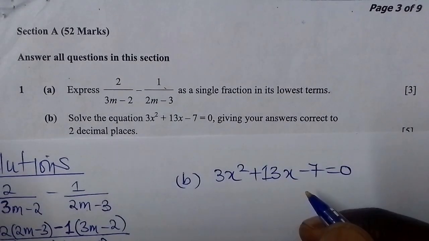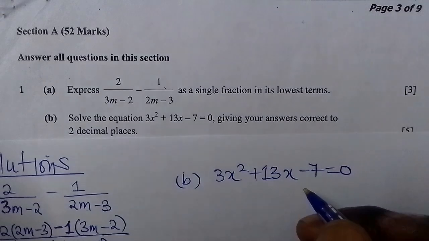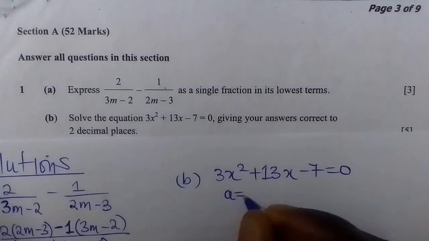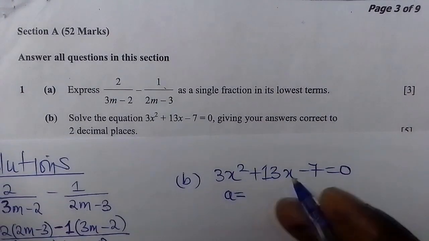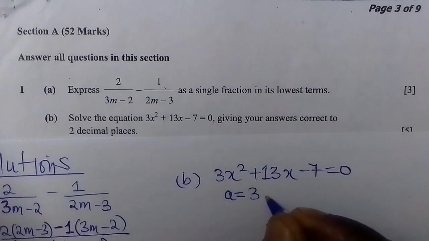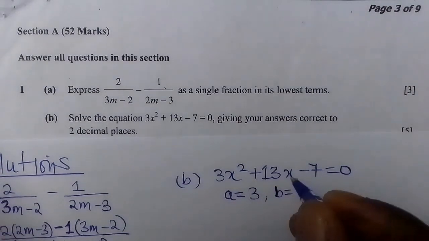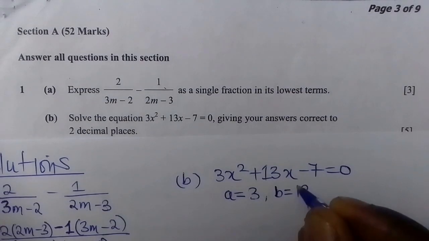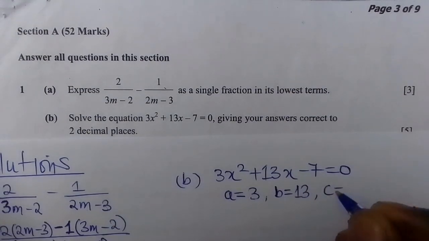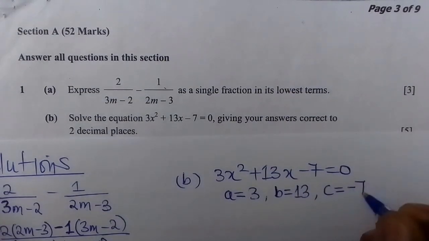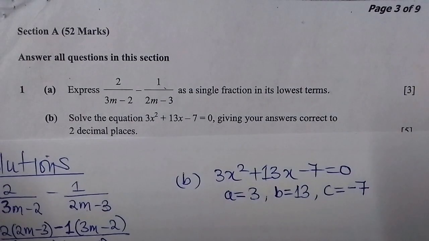So for us to find the solutions to this equation, first of all, we have to identify A, B, and C from the equation given. So what is A? A is the coefficient of x squared, which in this case is 3. Then B is the coefficient of x, which is 13. Then C is a constant, in this case -7.